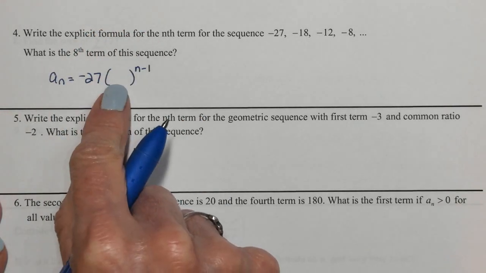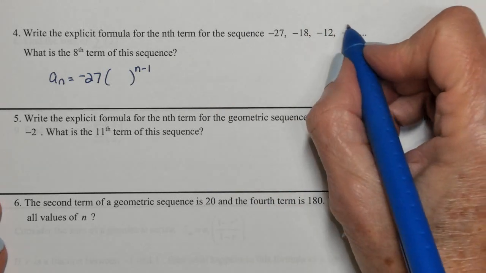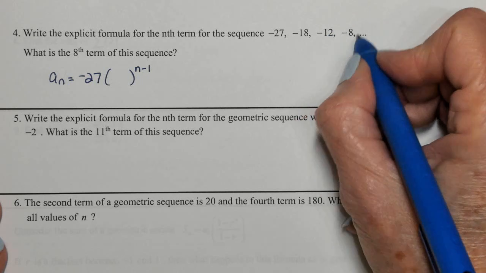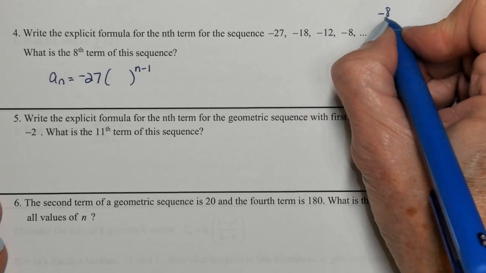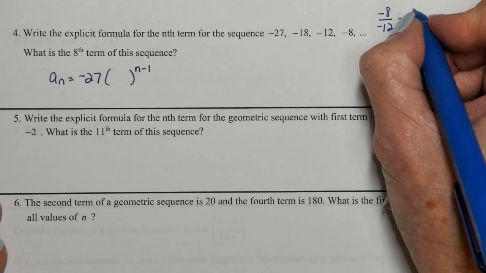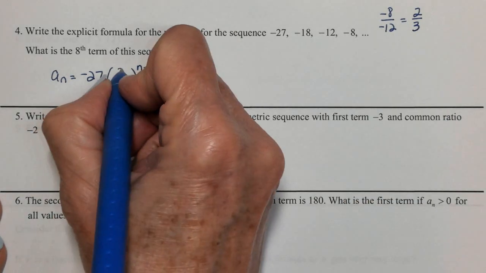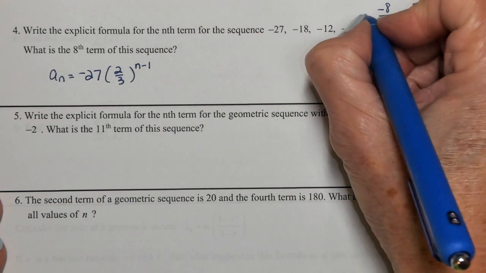What is my r? Take any term and divide by the term in front of it. It's going to be easiest for me to go to these smaller numbers. I'm going to take negative 8 and divide by the term in front of it. Well, the negatives reduce out, and this reduces to 2/3. So my r is 2/3.